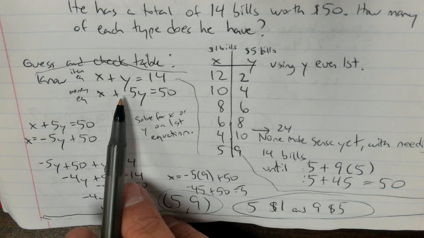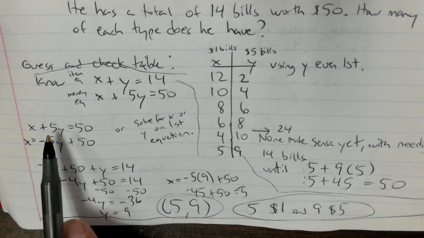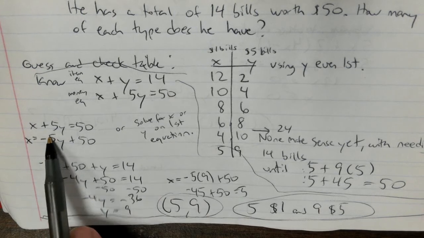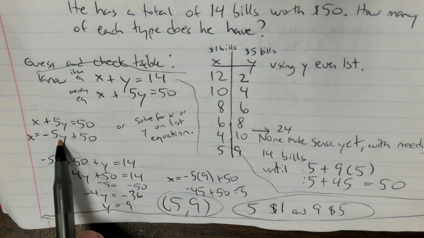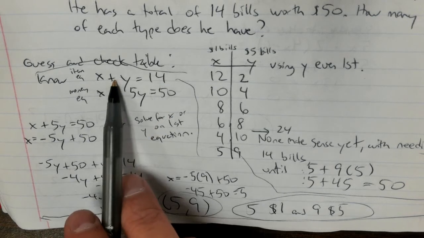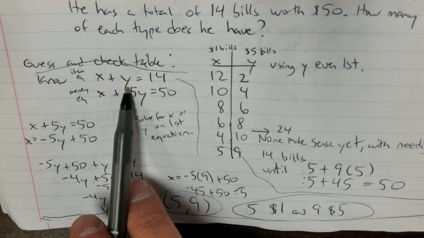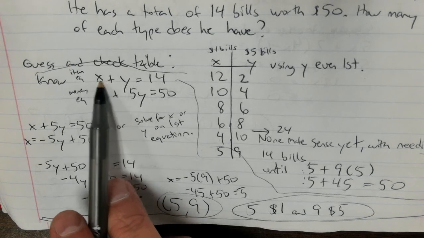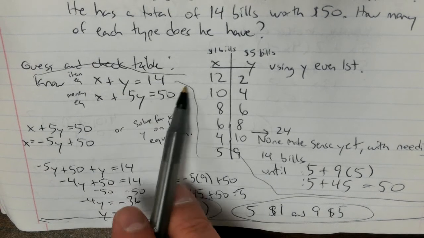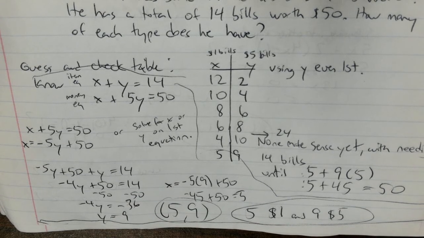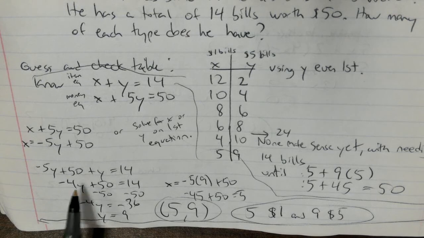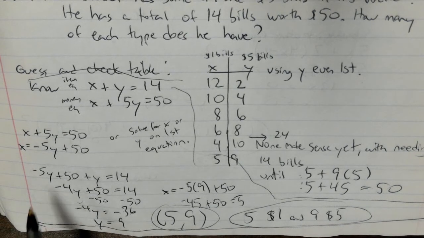So on this, what I then did was I said, I'm going to use the second equation this time just to be different. I could have solved for x or y on the first equation, and it would have been very simple. It would have been x equal 14 minus y, or y equal 14 minus x, and then just plug in. I decided to show you that this way would work also.